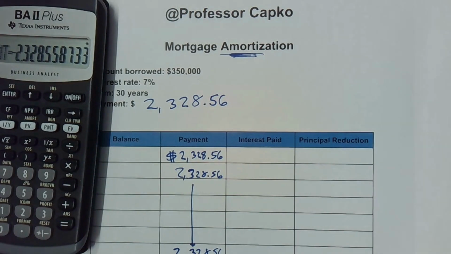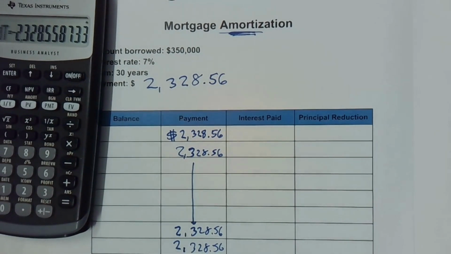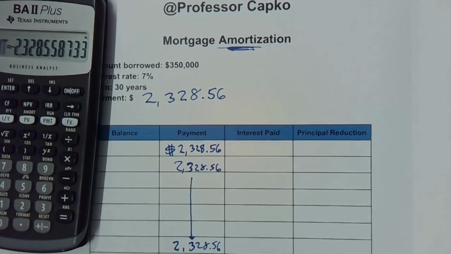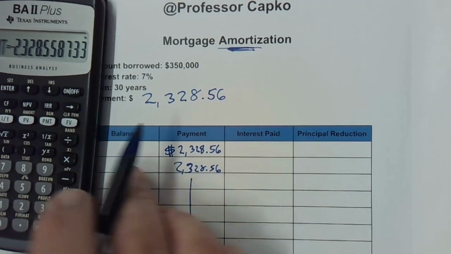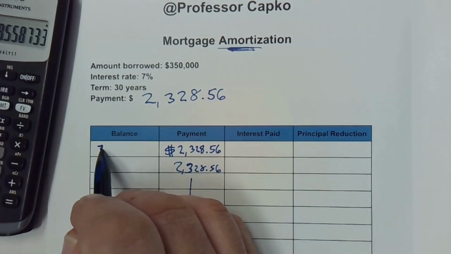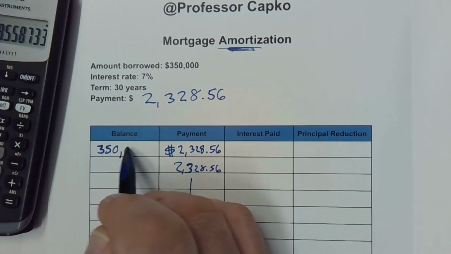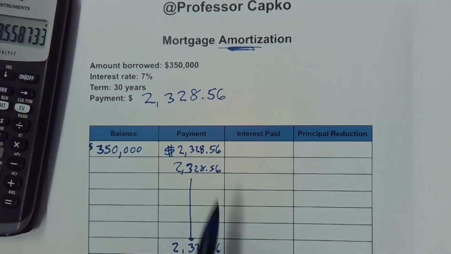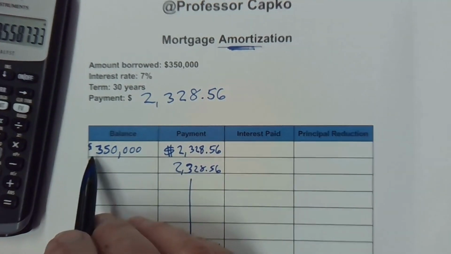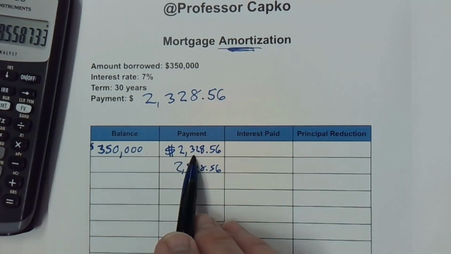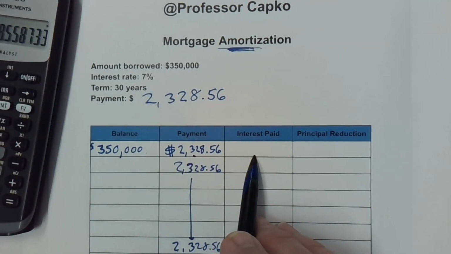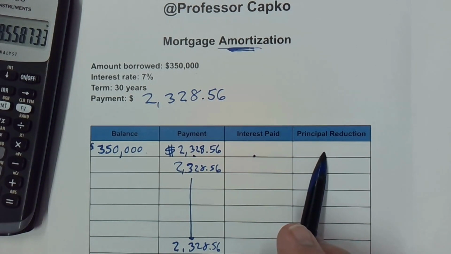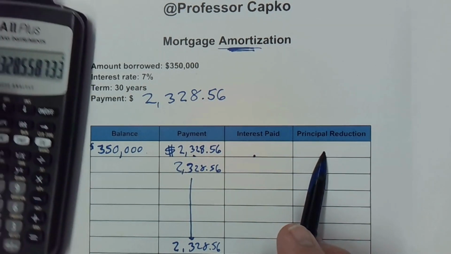I'm not going to do all 30 years because you're going to see what's going on here in a moment. Now, our starting balance that was borrowed is $350,000. So I put that there as the balance. For the very first payment, a certain portion is going to go to interest and a certain portion goes to reduce the principal amount of the loan.